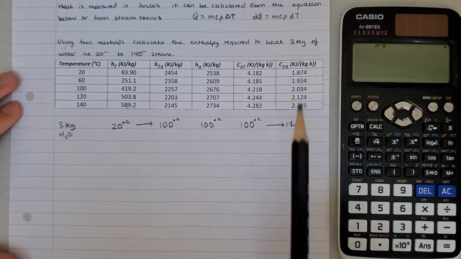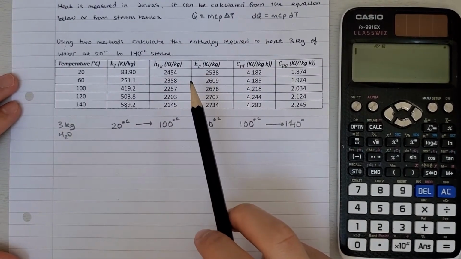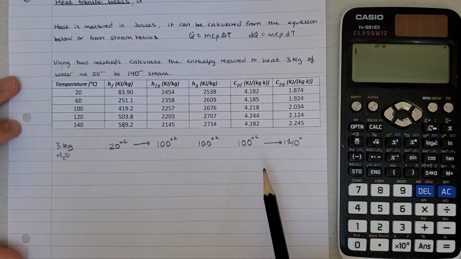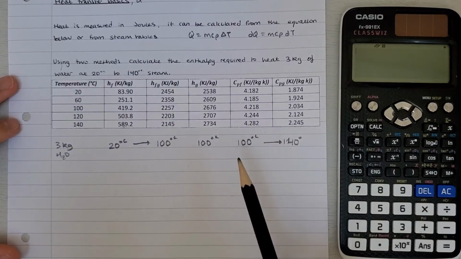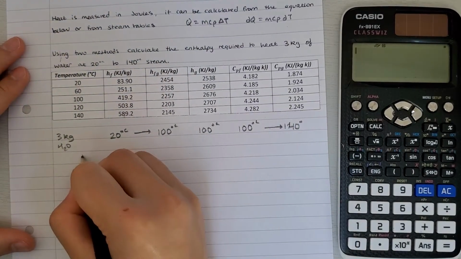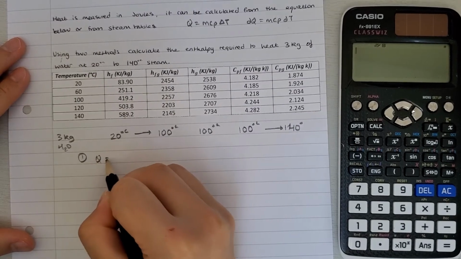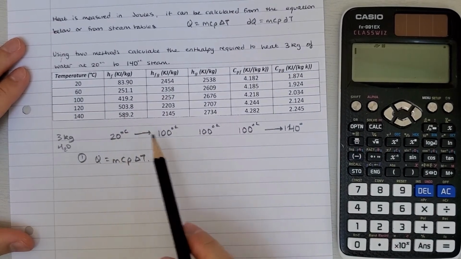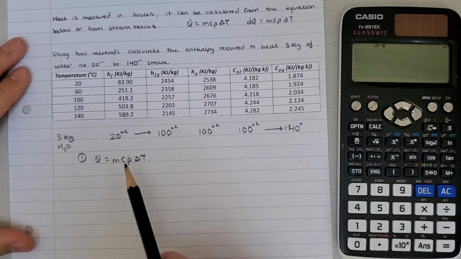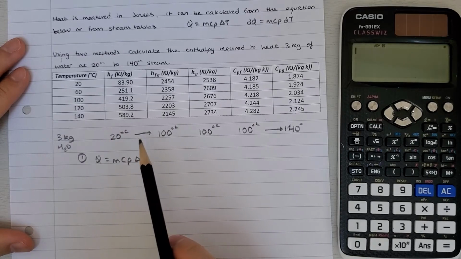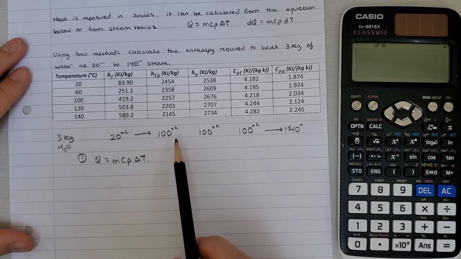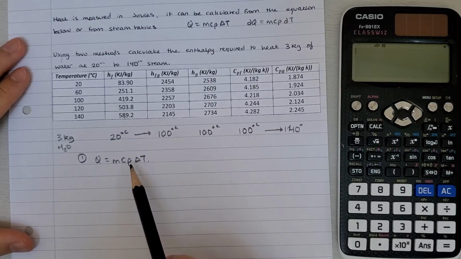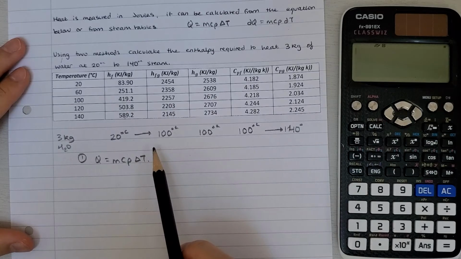And we're going to use the equations and the steam table because they're the two different methods used to calculate the enthalpy, or the heat transfer, sorry. If we use the equations, we use Q equals mCp delta T. Because we're working within a temperature range, the Cp we're going to use is an average of the temperature range. So 100 plus 20 is 120, divided by 2 is 60. So we're going to use the Cp, the specific heat capacity, at 60 degrees for this bit.